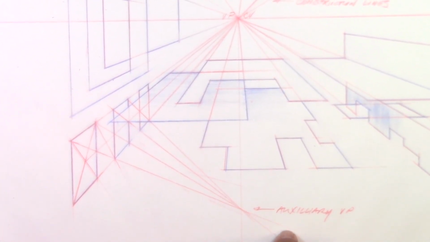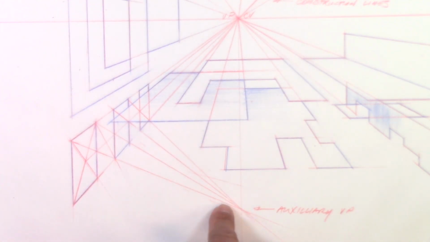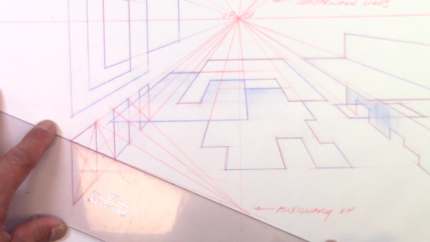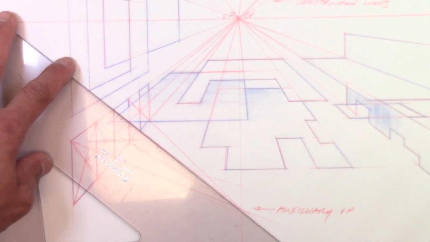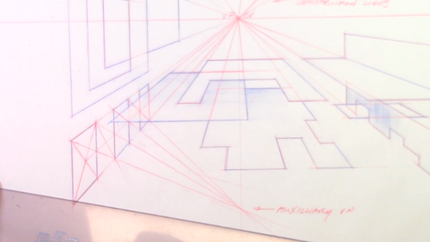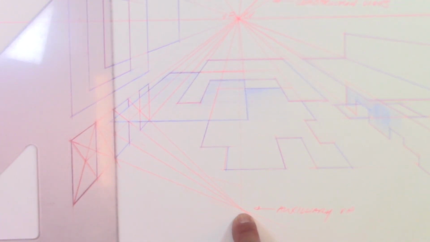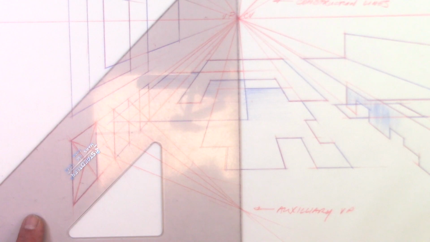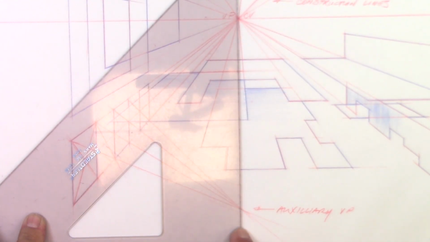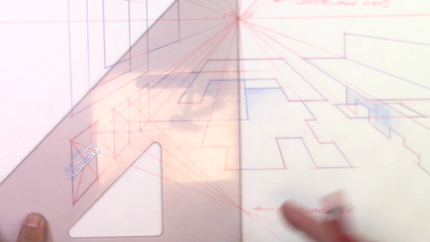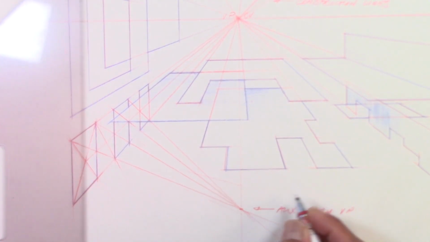Auxiliary VP. All this is, it's like an auxiliary vanishing point or a special vanishing point. What this allows me to do is take a look at everywhere that these cross, and I can actually line it up with this point. Now, where it falls is very specific. This is not just a random point. This point is actually below the vanishing point. Now, the distance is not as inconsequential, but where it is here, that is very specific.